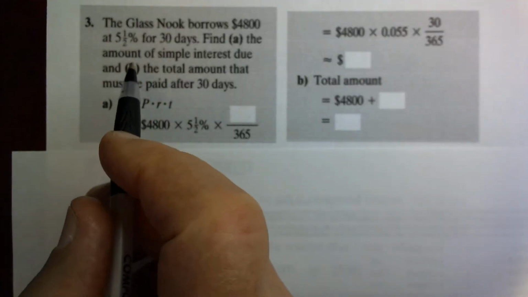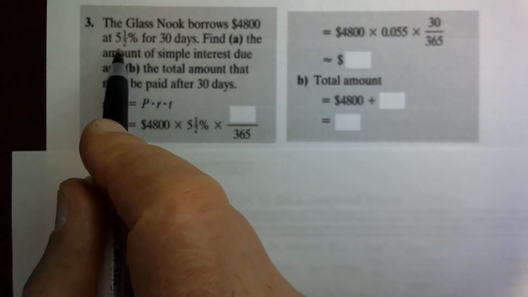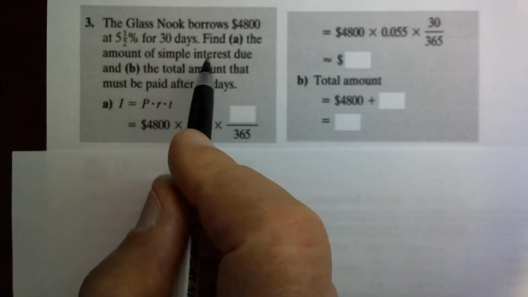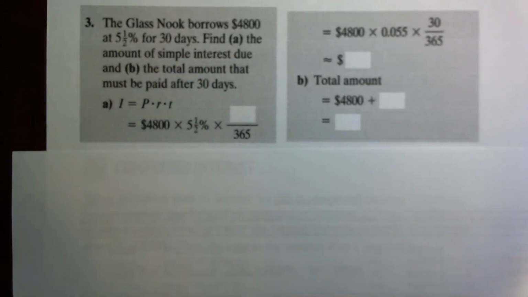Exercise 3 is a guided solution. The glass nook borrows $4,800 at 5.5% for 30 days. Find A, the amount of simple interest due, and B, the total amount that must be repaid after 30 days. So everything is as before.